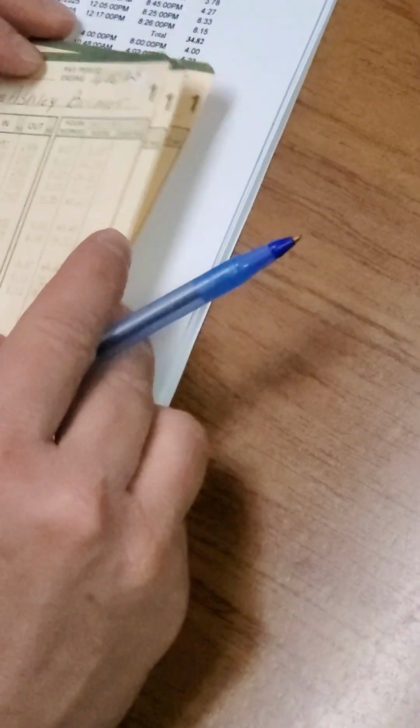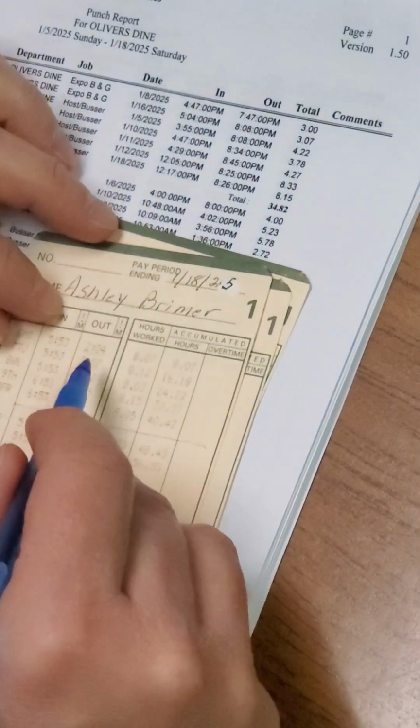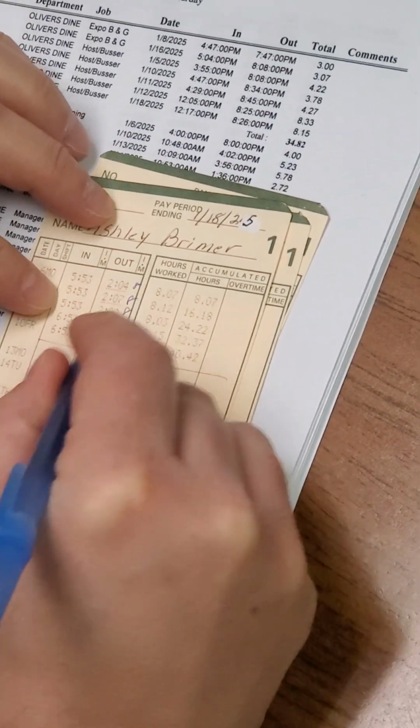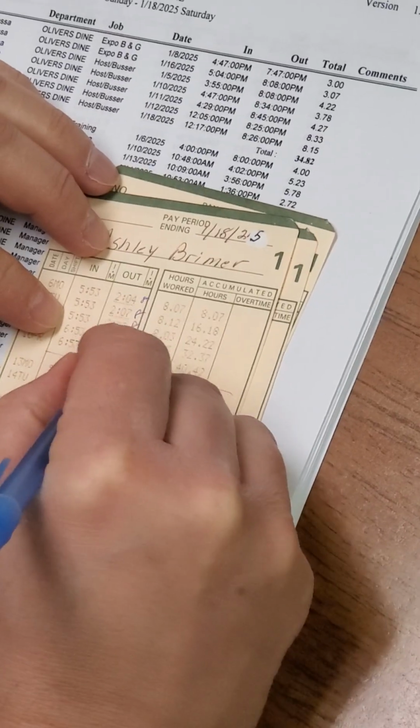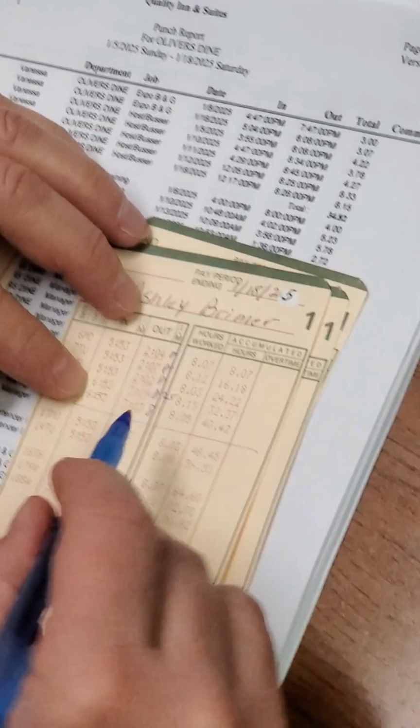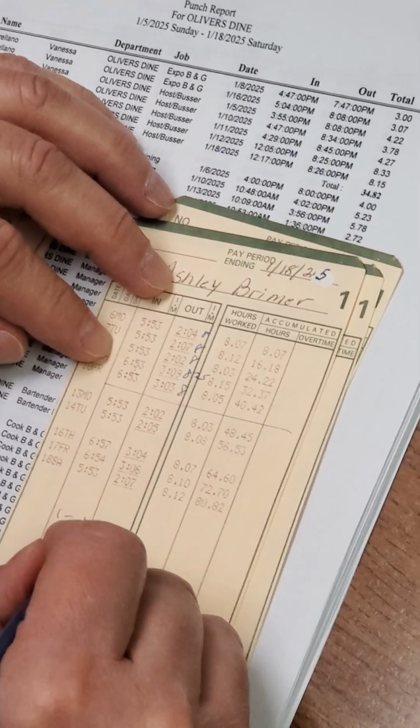Let's do Ashley because she may have overtime. 6 to 2, 8. 7 to 3:09, 8 and a quarter. 7 to 3, 8. So the first week is 40.25.